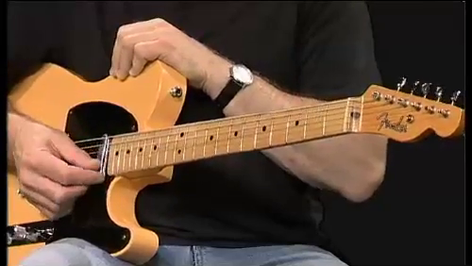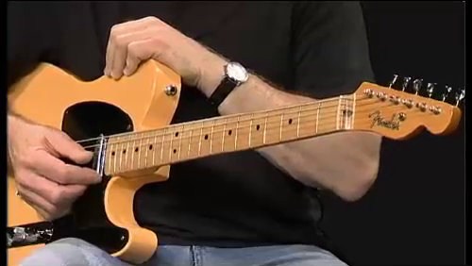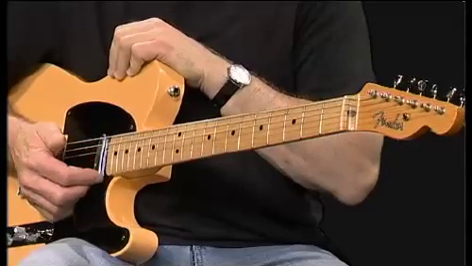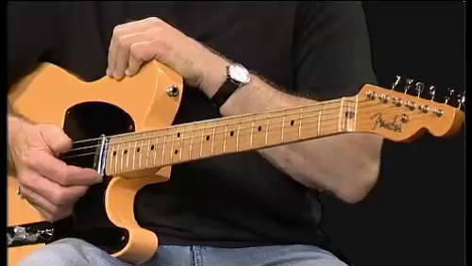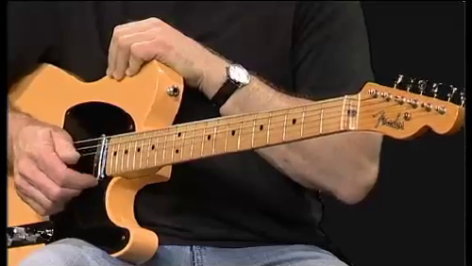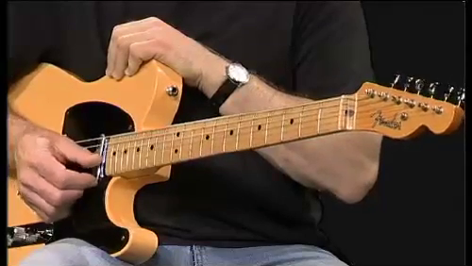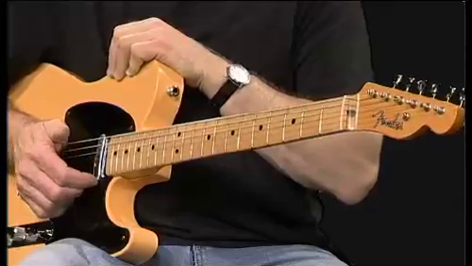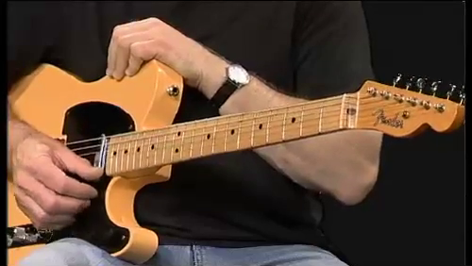Our G. Second B. And finally our high E.